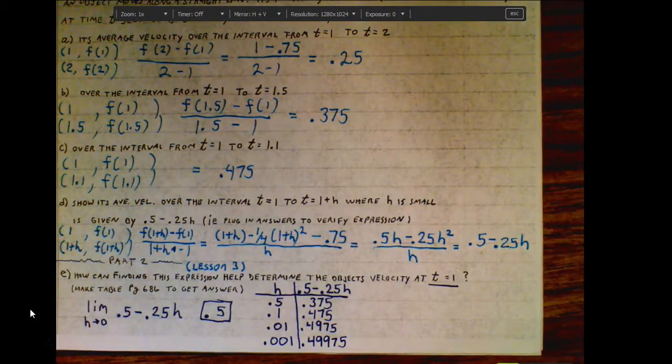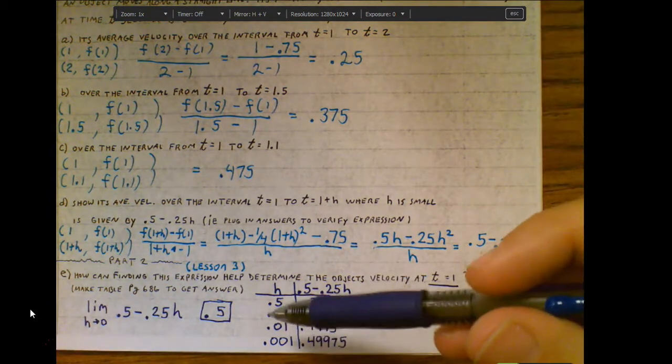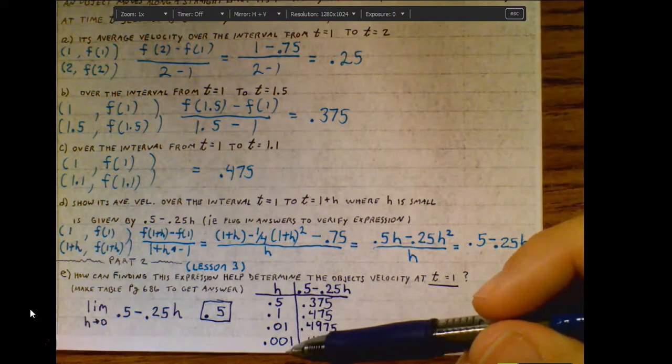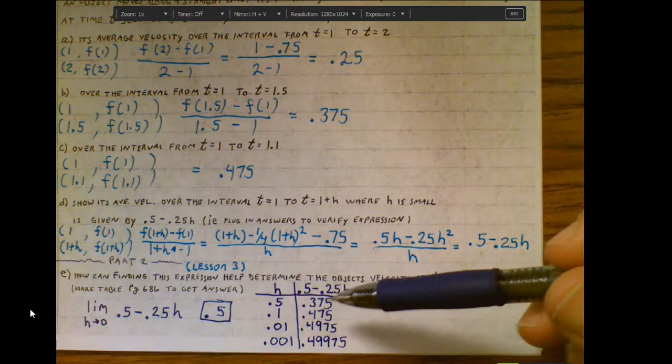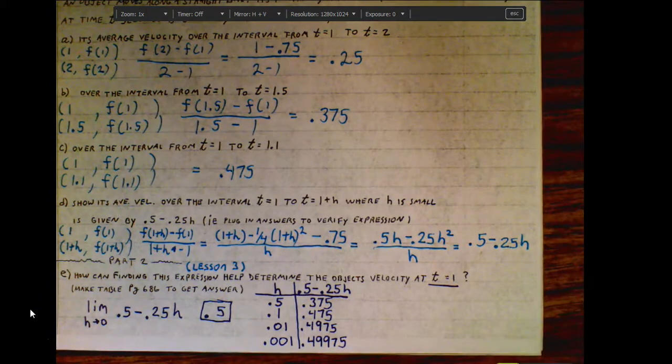Anyway, if you kept on going, you can see what value we are approaching. So as h gets smaller, as h approaches 0, the rate of change approaches 0.5, right? We're getting closer and closer and closer to 0.5 as h gets smaller.